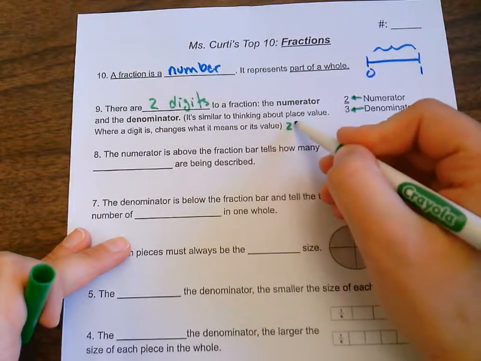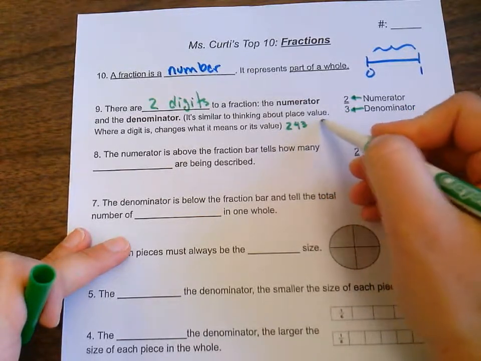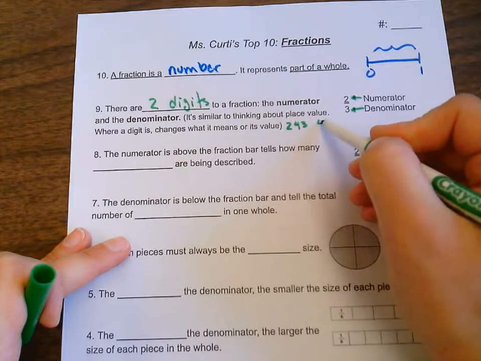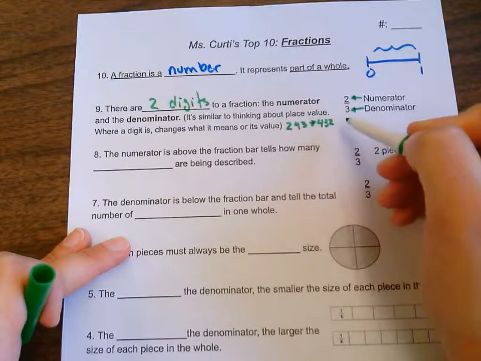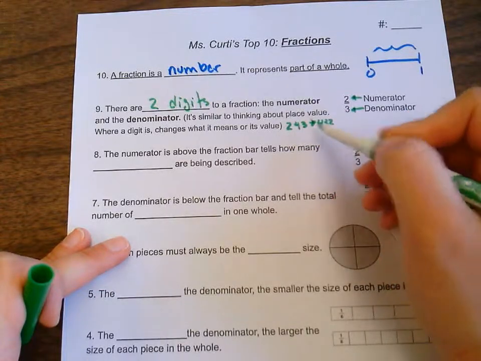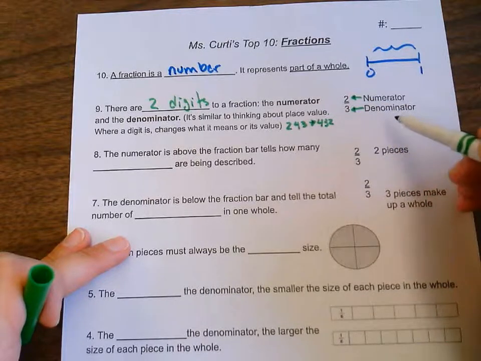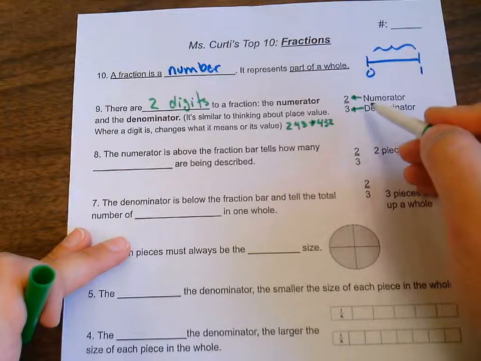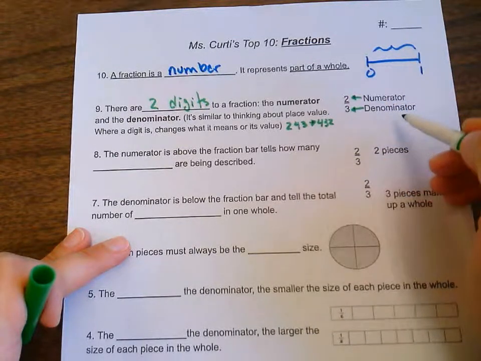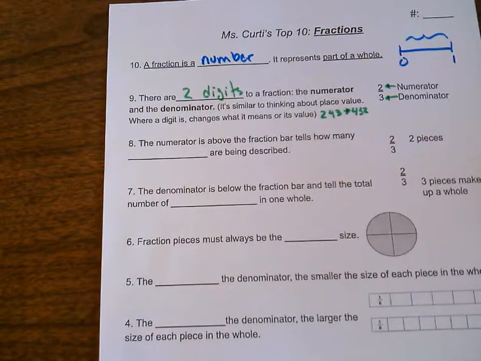Just like if I had the number 243, 2 hundreds, 4 tens, and 3 ones, that would be very different than if I changed up the place value and did 4 hundreds, 3 tens, and 2 ones. Same digits, but when I move them around, it changes the meaning. And that is the same here for numerator and denominator. But instead of having tens, ones, and hundreds, we now call the top number our numerator and our bottom number our denominator.